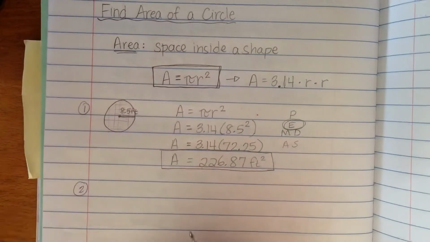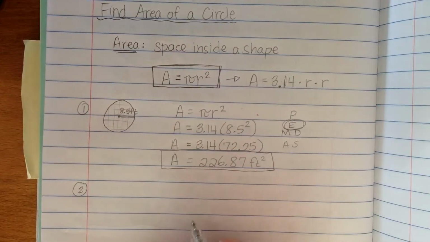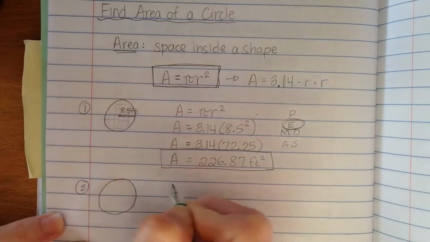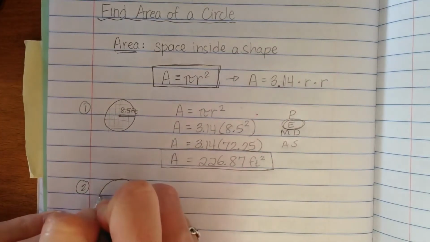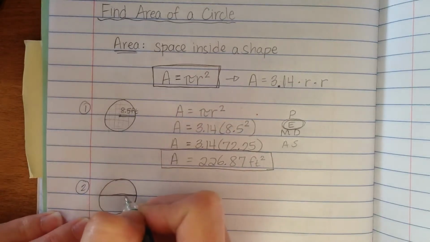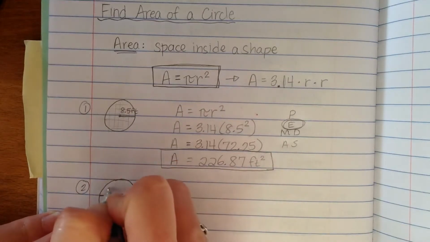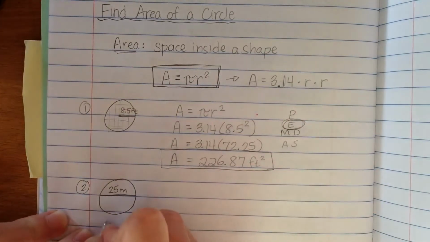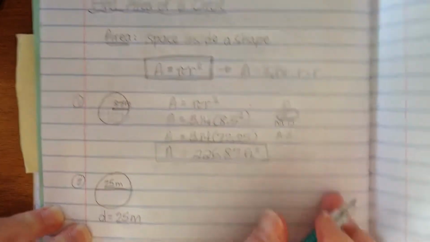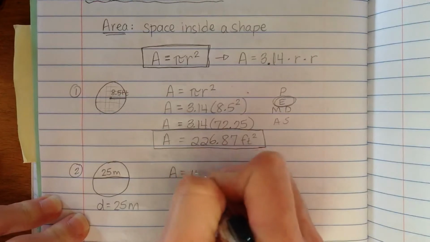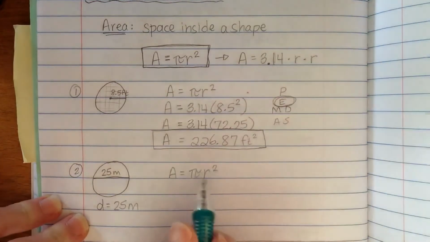All right, example 2. In example 2, our circle, we are going to be given now a diameter. So if you are given a diameter, and that diameter is 25 meters. So I know that the diameter is 25 meters. Well, my formula says that in order to calculate the area, I need pi times the radius squared.